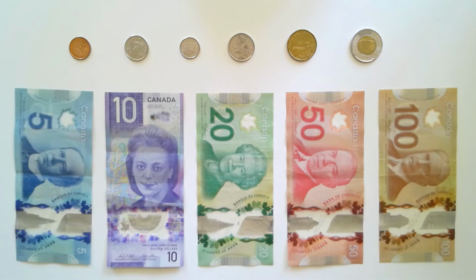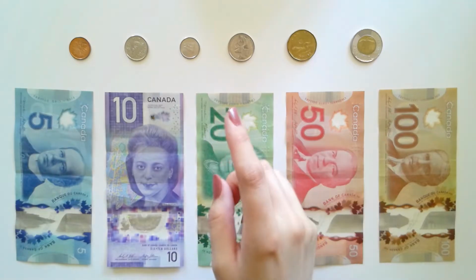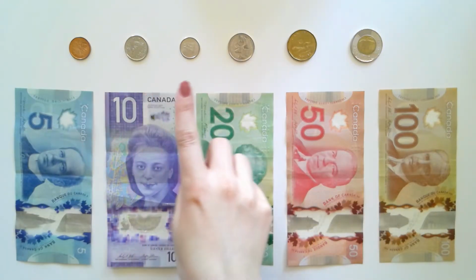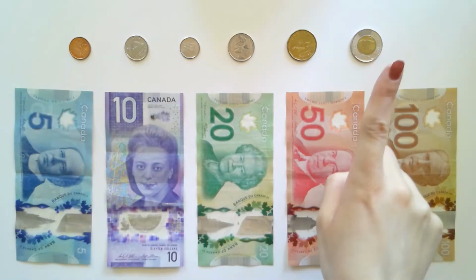Okay, so let's start off with looking at coins first. Another term for coins that you will hear often is change. In Canada, there are 6 main coins that are used, and I'm going to show you them from least to most valuable.